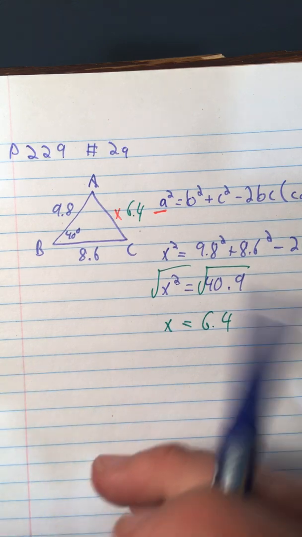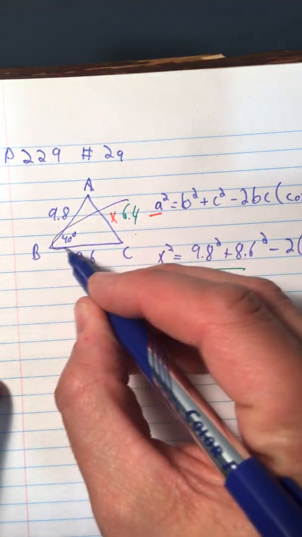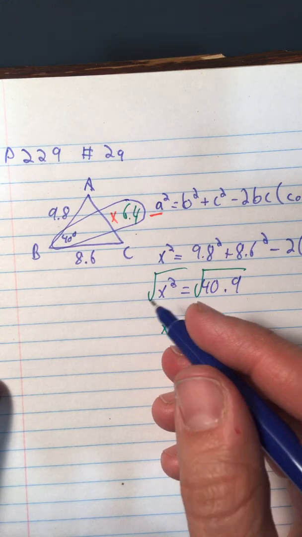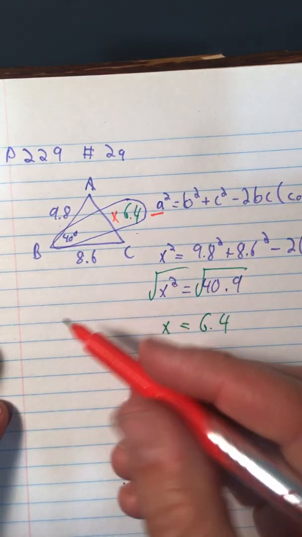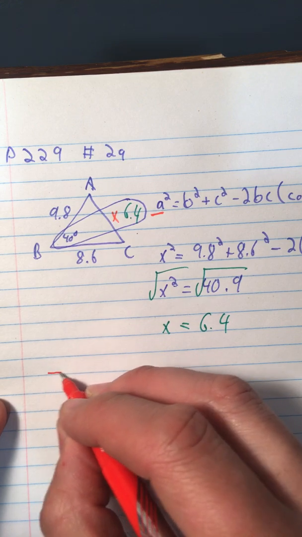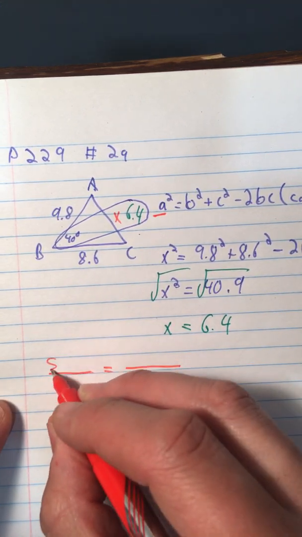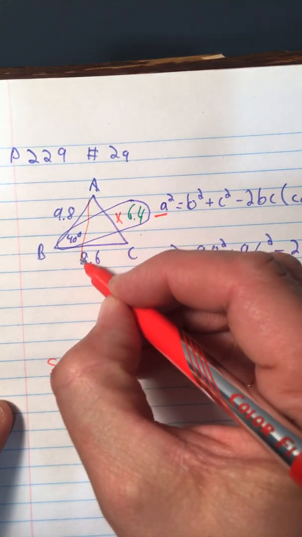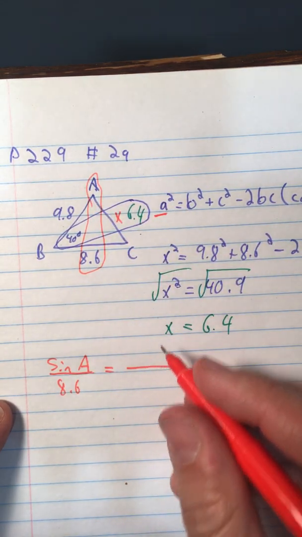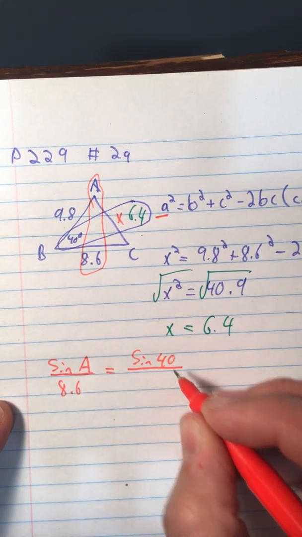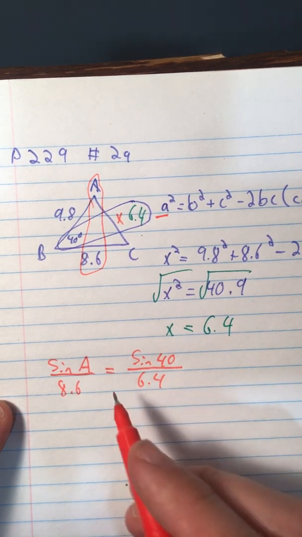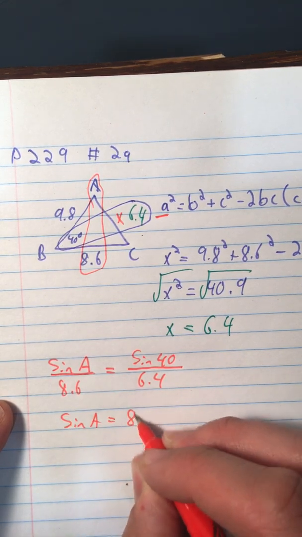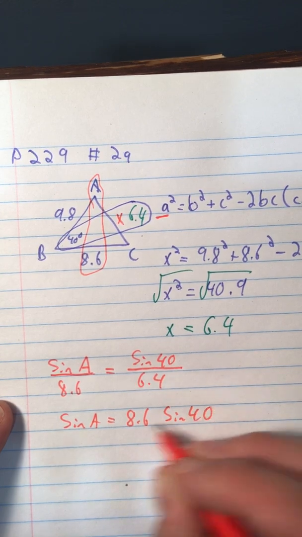Now that we've done the cosine law once, we do not need to do the cosine law again. I encourage you to use this complete ratio here to solve for either A or C using the sine law. Let's go ahead and look at how we'd solve for A. So we would have the blank equals blank in the sine law. Sine of A over 8.6, because that is that complete ratio, is equal to the sine of 40 divided by 6.4. Multiply both sides by 8.6. Sine of A is equal to 8.6 sine 40 divided by 6.4.